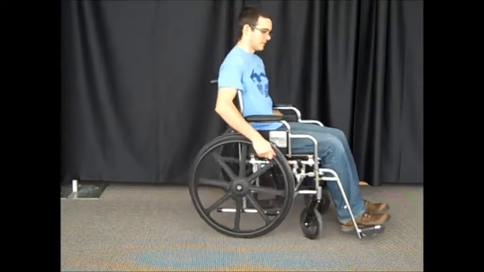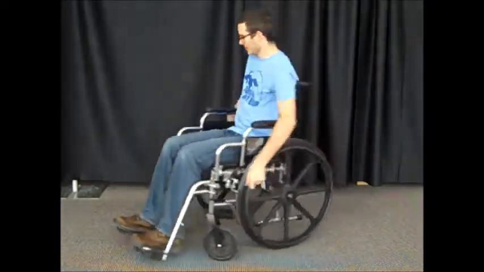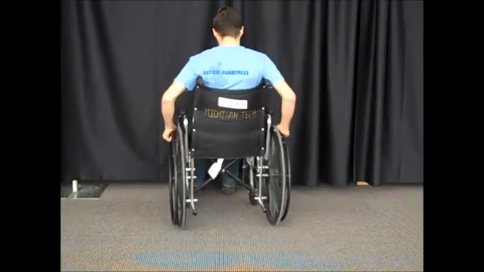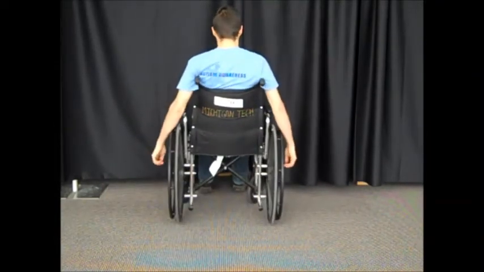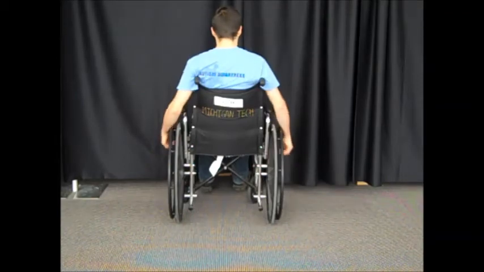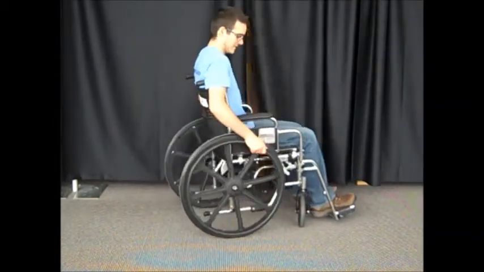The gap between the driving wheels and the torso should be as narrow as possible to allow maximum propulsion efficiency, and keep the arms in a more neutral position, which decreases strain on the upper extremities. Here you can see an example of a wheelchair that is too wide for the user.